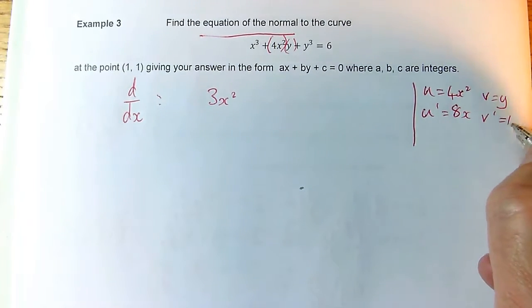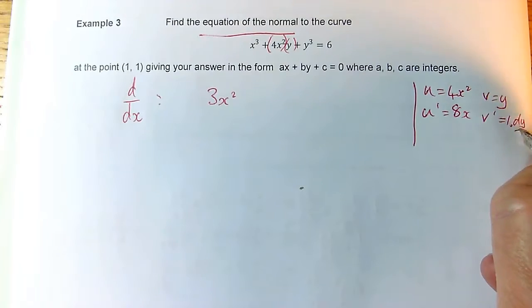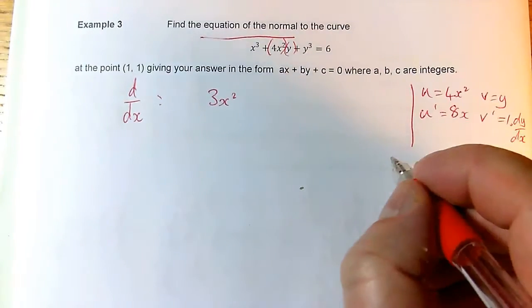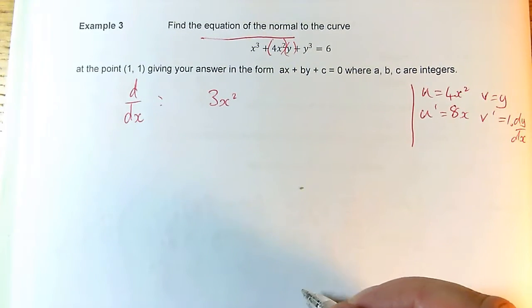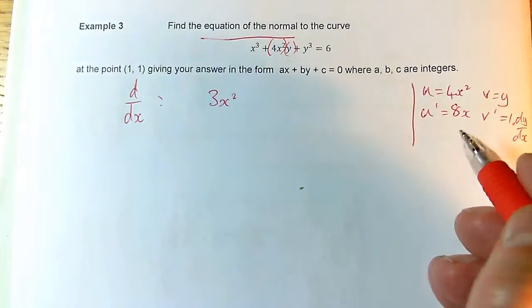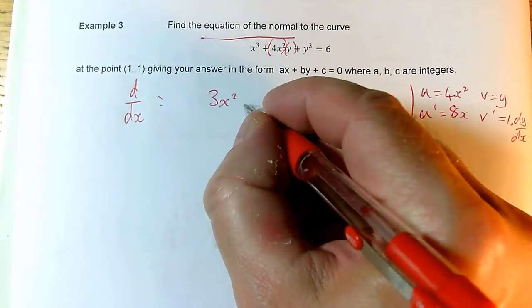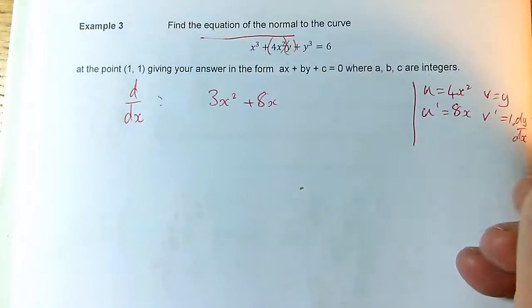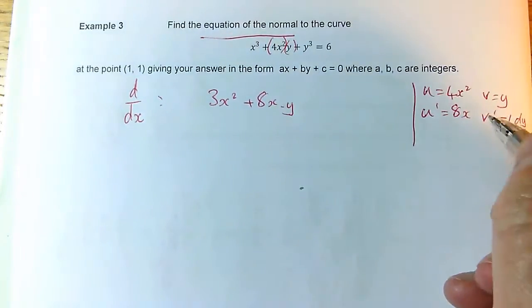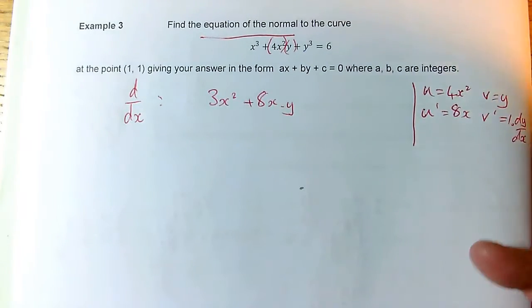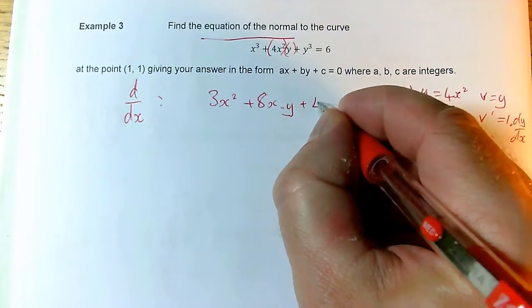So for y, I need to multiply by dy by dx to make the derivative come out correct with respect to the correct variable. So I've got the elements of my product: I need u dashed v, so a plus 8x times y, plus uv dashed, which is 4x squared times dy by dx.